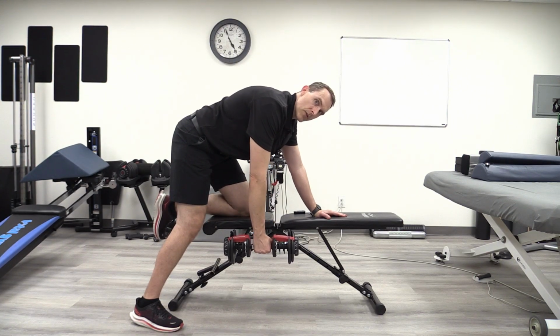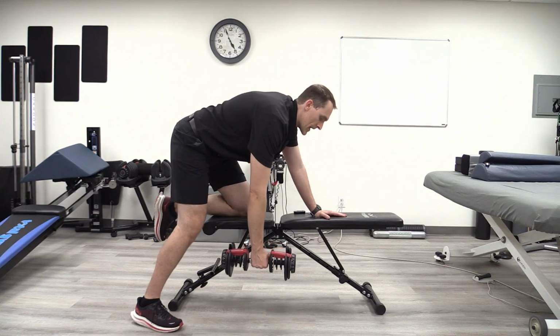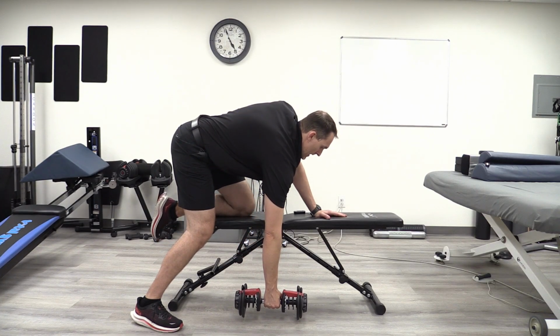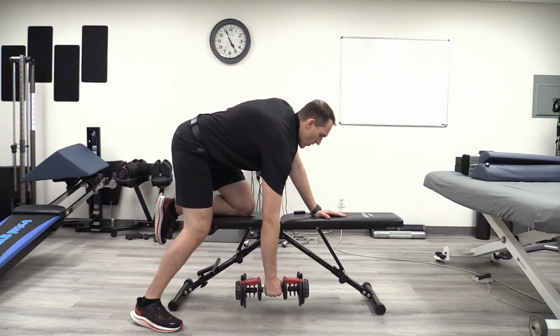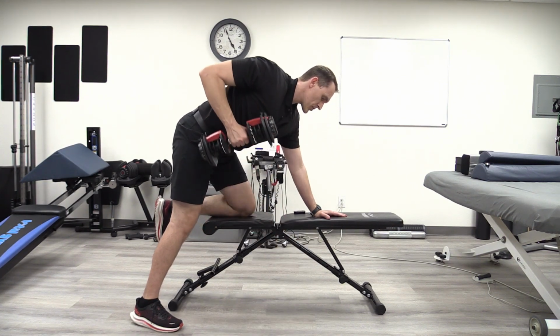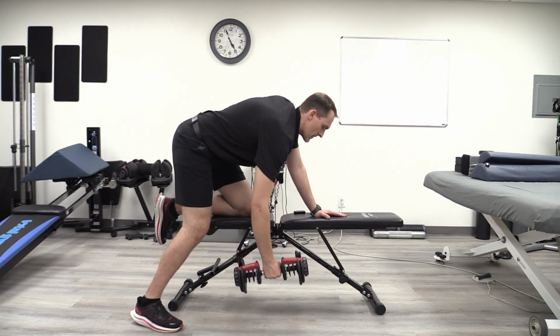Because the outcome here is to improve rotation, and that's the primary outcome, we have to move everything rather than just the arm. So we pull and we twist, and then we go all the way down. Full range of motion, nice and smooth activity.